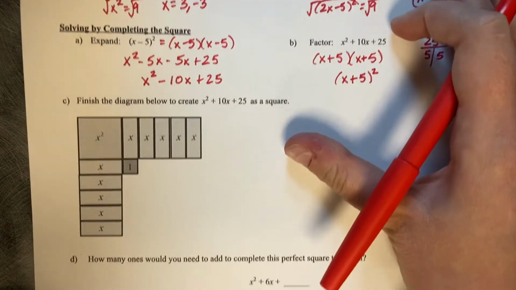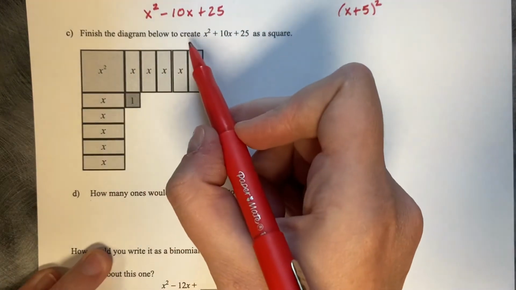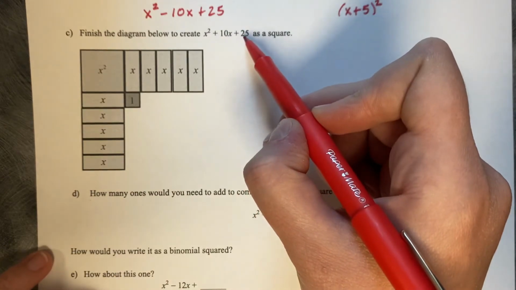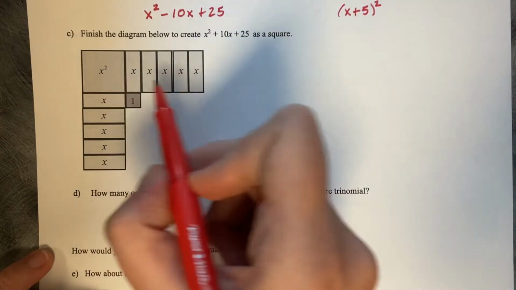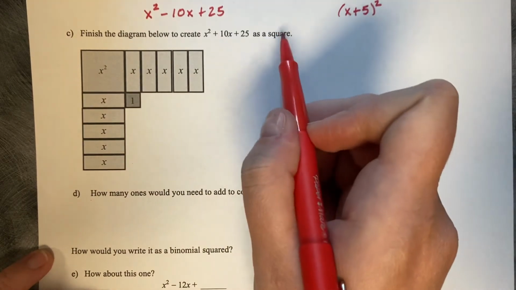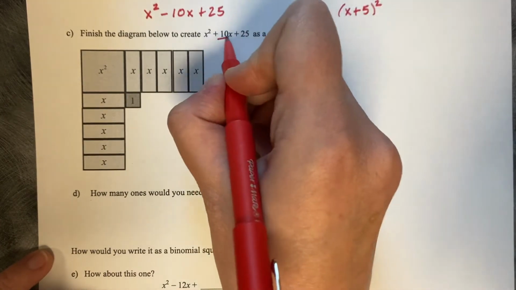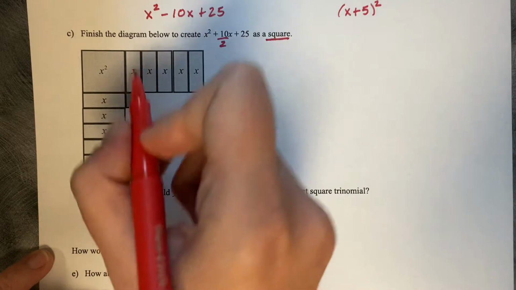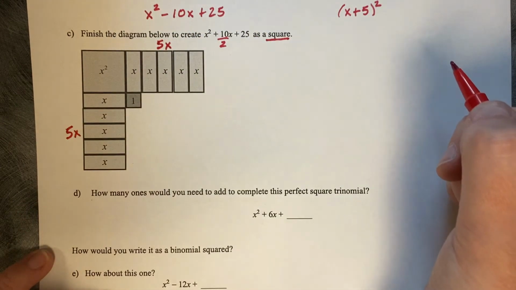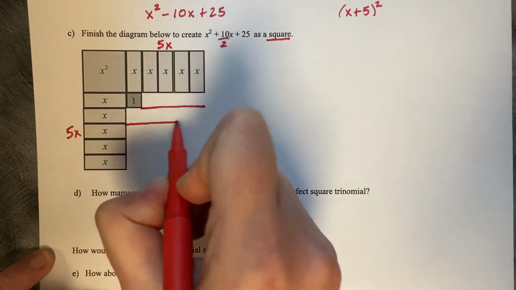So what does that look like algebraically, like if we did it as a diagram? It says finish the diagram below to create x squared plus 10x plus 25. So of course you could have written x squared and then 10 x's all in one, but we're trying to prove that this is a perfect square trinomial. So what we did was we took the 10x and we divided it in half so that we have 5 x's on this side and 5 x's on this side. So then how many ones would it take to finish this diagram?